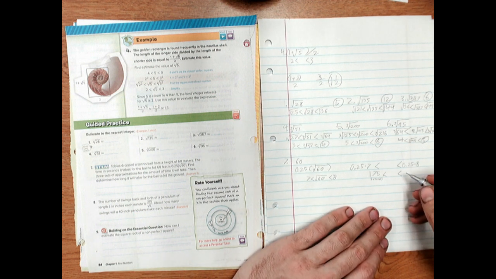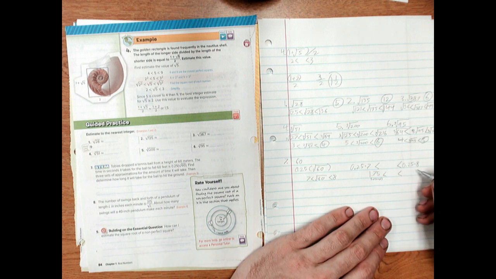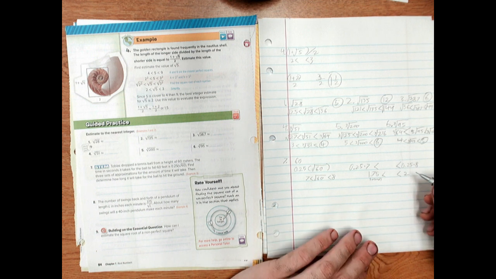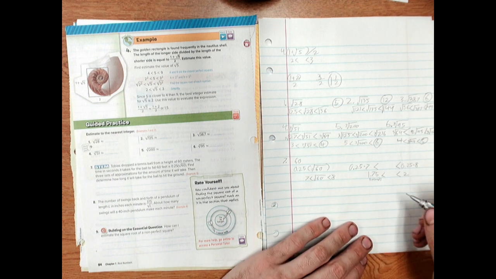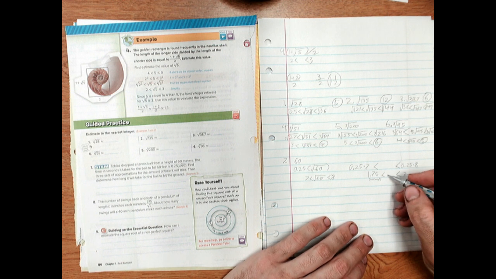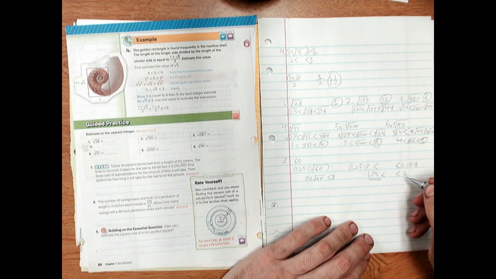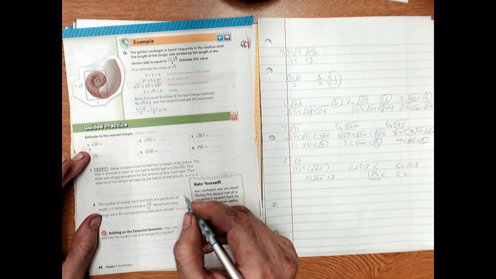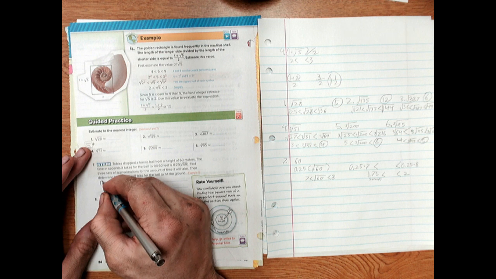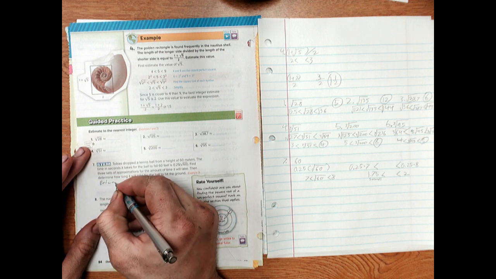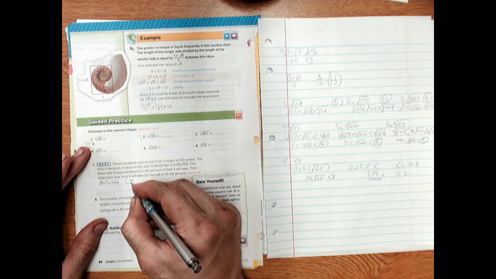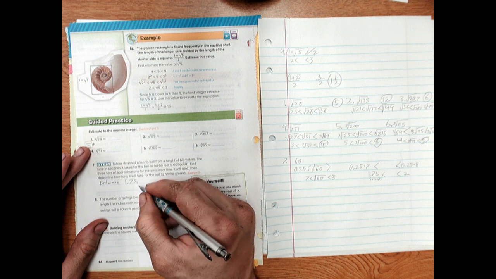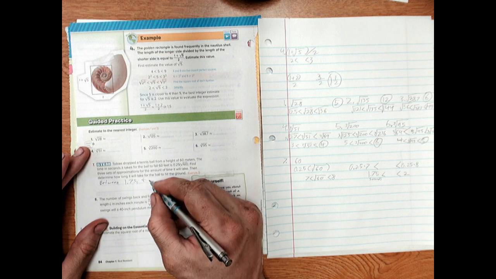And this one is 0.25 times 8, which is 2. So somewhere in between 1.75 and 2. So my first answer is between 1.75 seconds and 2.